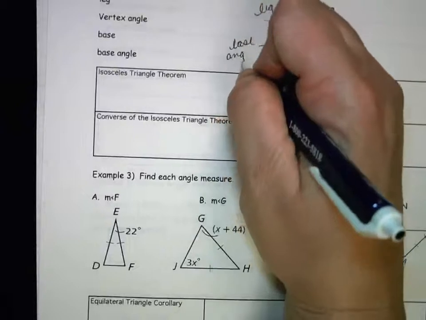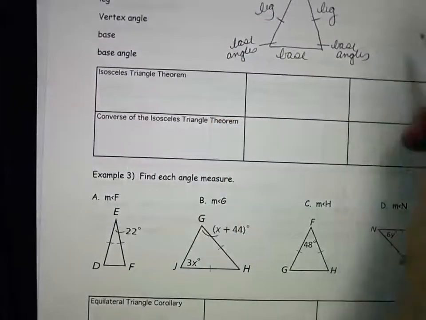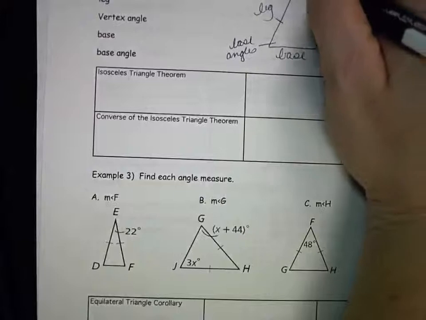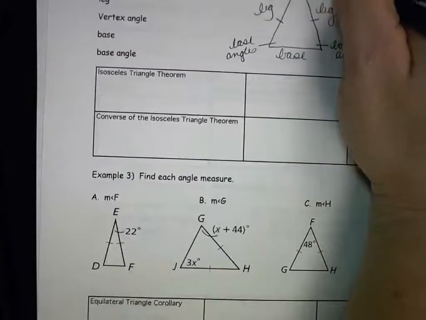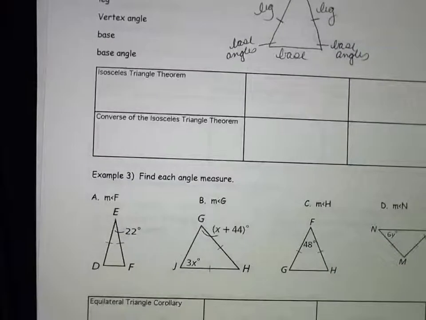The base angles are the angles that are by the base, and up here this is called the vertex angle. And we have two theorems here.